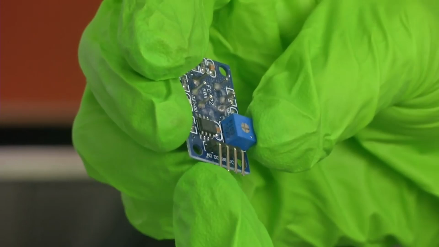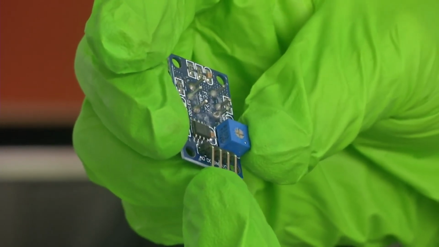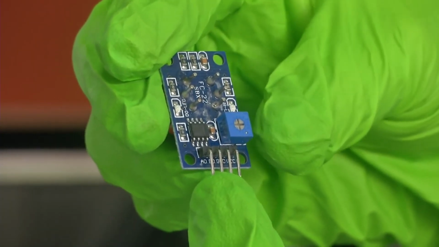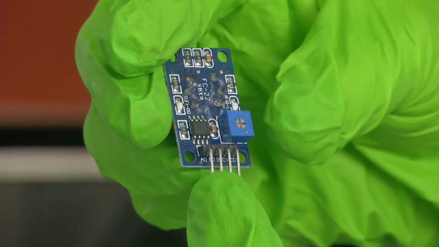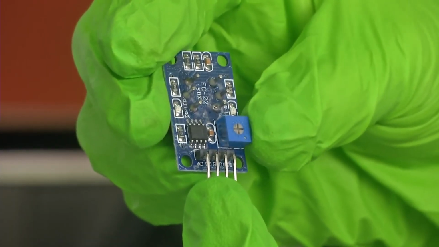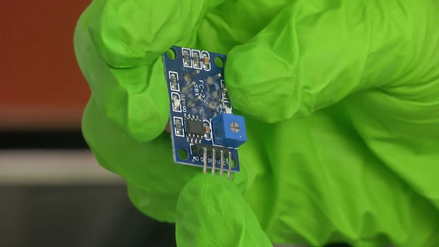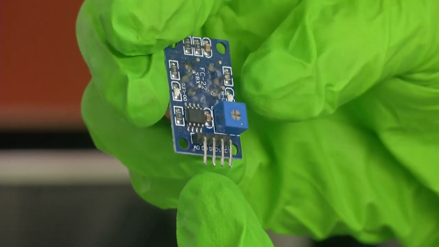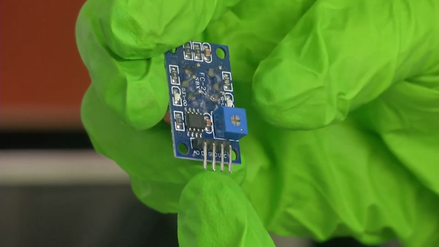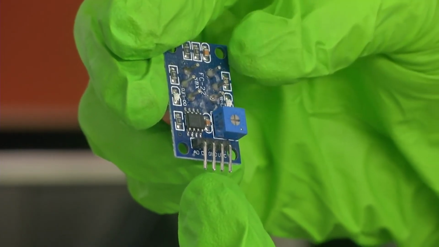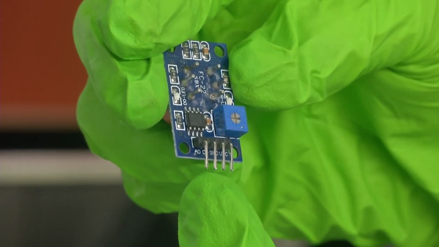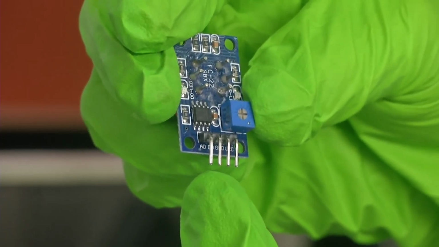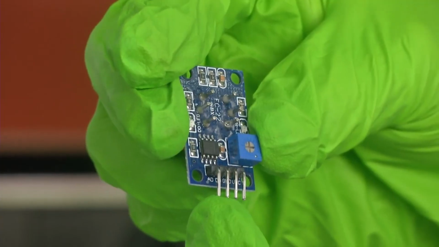As I said, this is basically an analog output only, but it has a comparator on board. Based on the potentiometer, or trimmer value, that we set over here, it will compare that with the analog value generated, and if it's greater or less than that, a digital output will be given accordingly. If the analog output is greater than the trimmer set value, it will give a digital high, and similarly if the analog output is less than the trimmer set value, the digital output will be low. So we can get both analog as well as digital output.